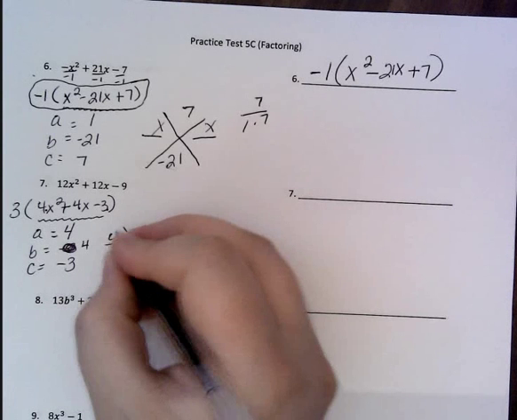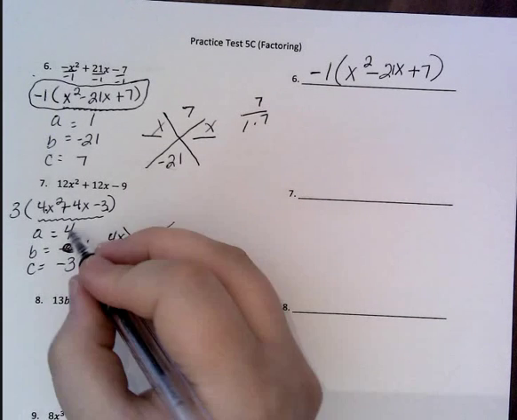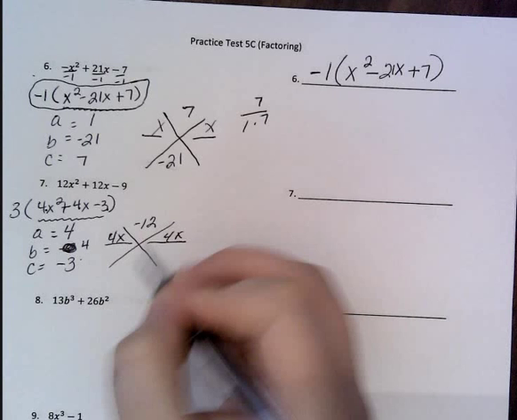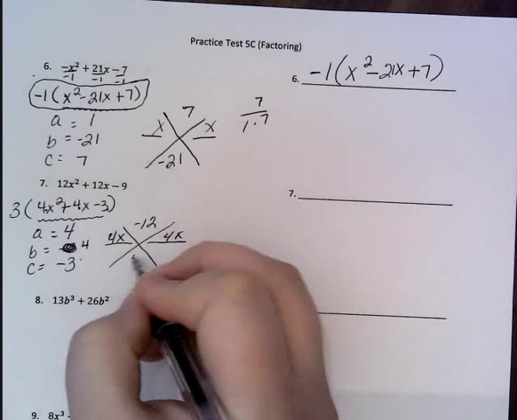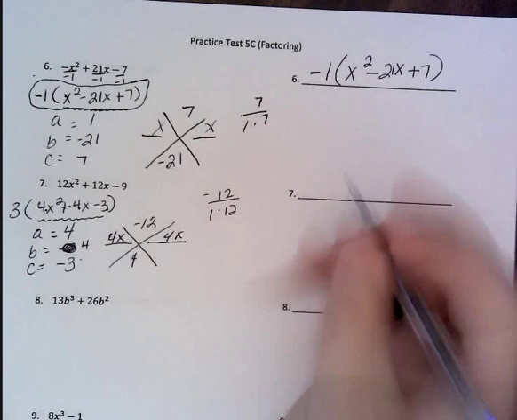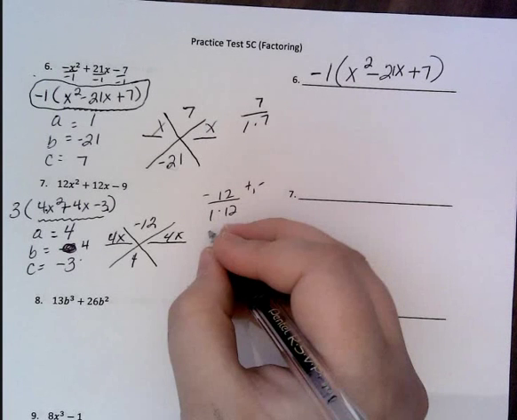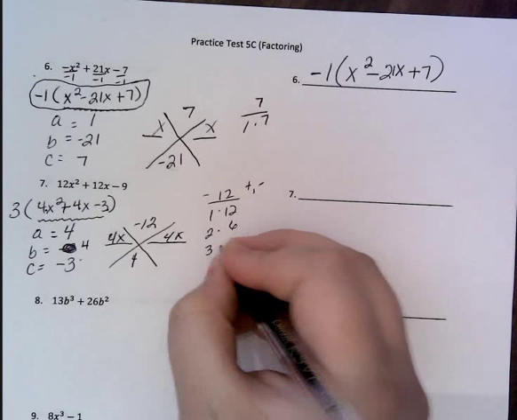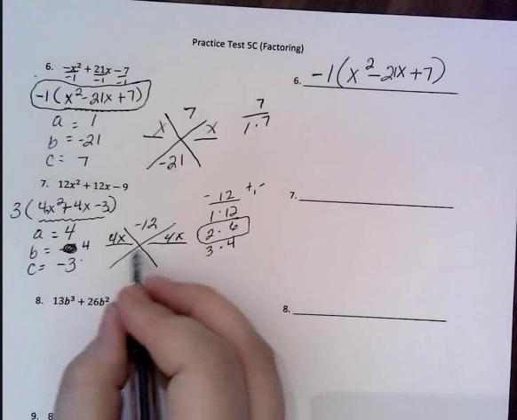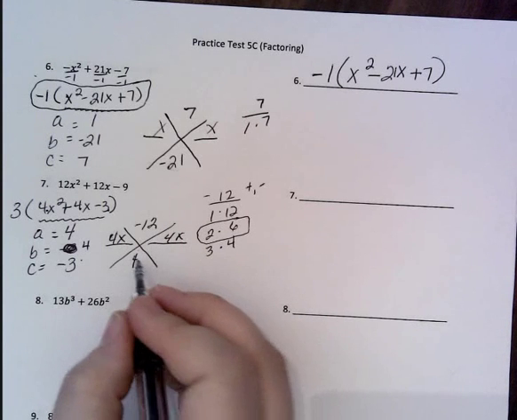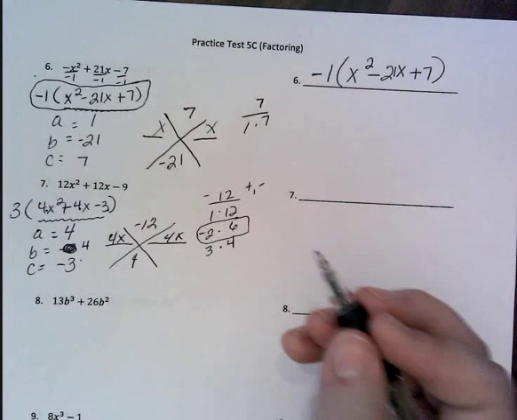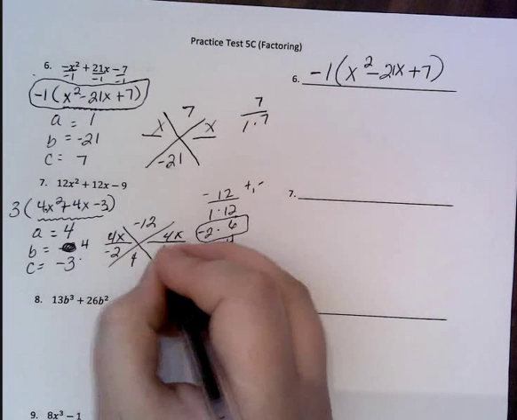So I put a 4x on top of my wings. A times C goes in this top portion here, so it would be -12. And then B goes down here, which is 4. So I need to find out what multiplies to give us -12 and adds to give us 4. So I've got 1 and 12, 2 and 6, and 3 and 4. So I'm going to use 2 and 6. And your bigger number is going to take the sign of whatever your B is. So since our B is positive, that means the 6 has to be positive, which makes that 2 negative. So I've got a -2 here and a 6 here.